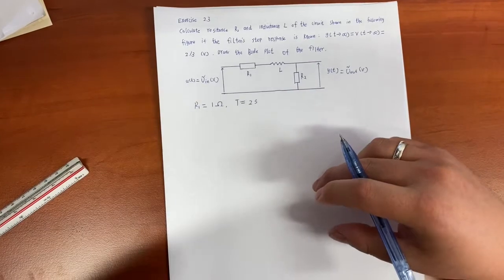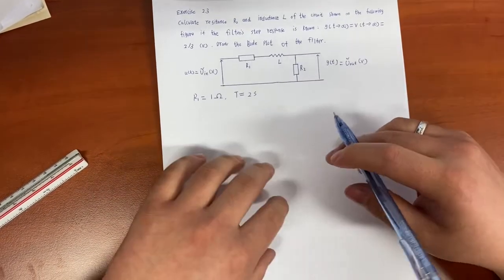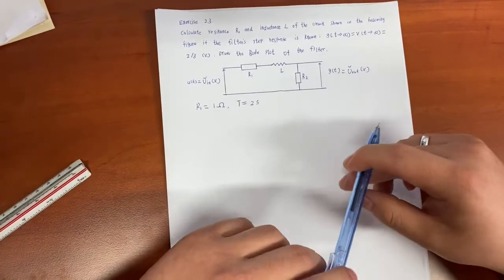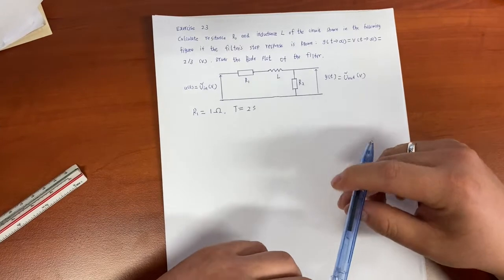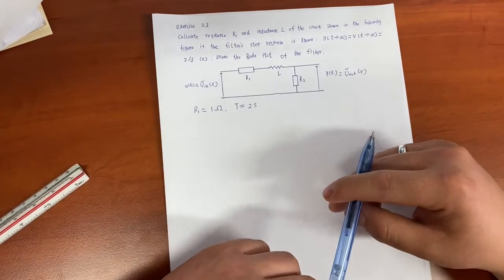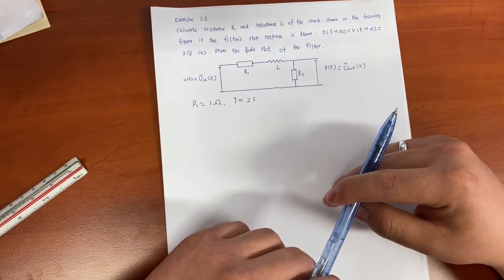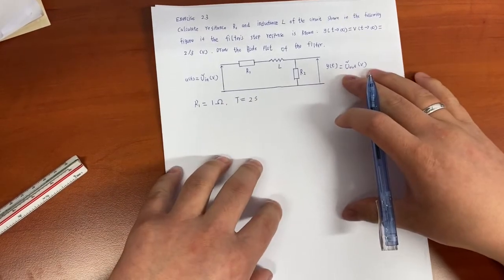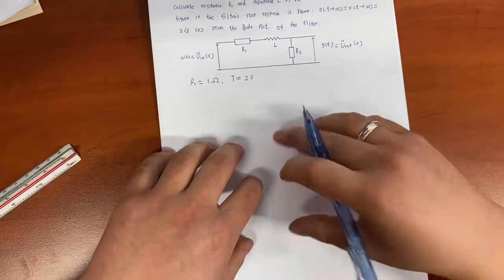So calculate the resistance R2 and the inductance L of the circuit shown in the figure, if the filter's step response is known as V when t approaches infinity is equal to 2 divided by 3 volts. And also draw the Bode diagram of this filter.